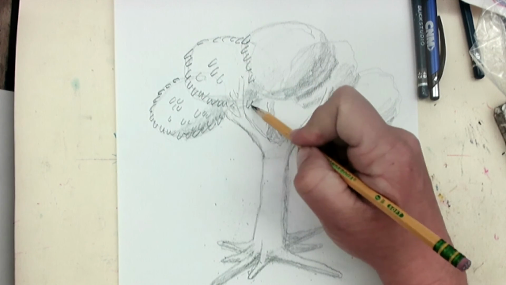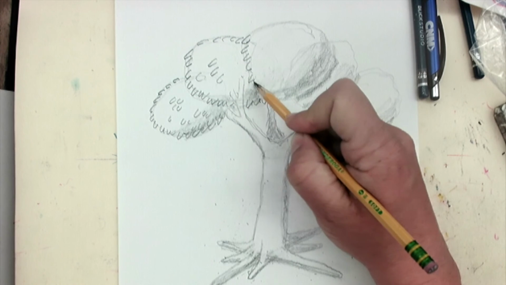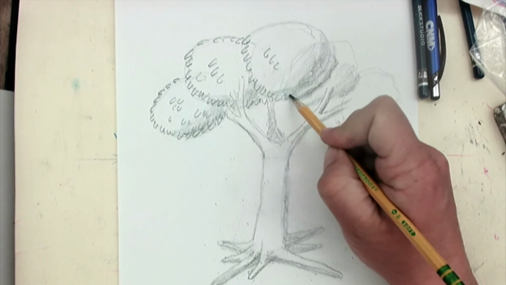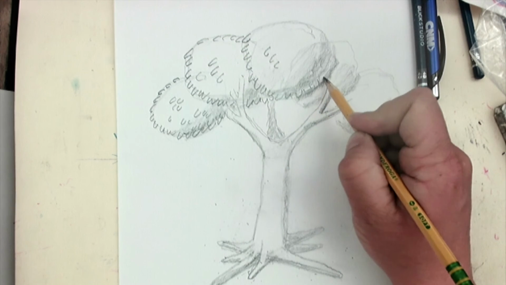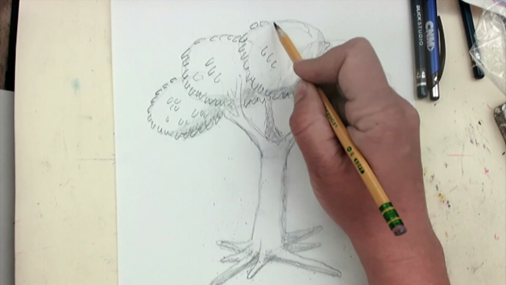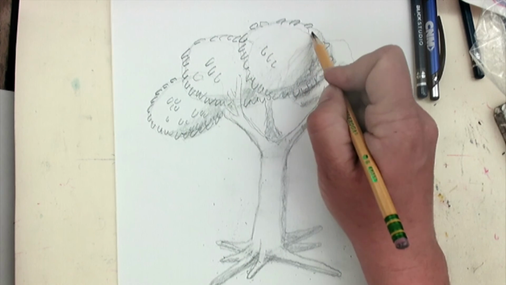So same process sort of through here. If I wanted to, I could add more or darker textural elements to the shadowy parts of the tree, and that would help define the form and add shading. It's definitely a perfectly legitimate way to do it.